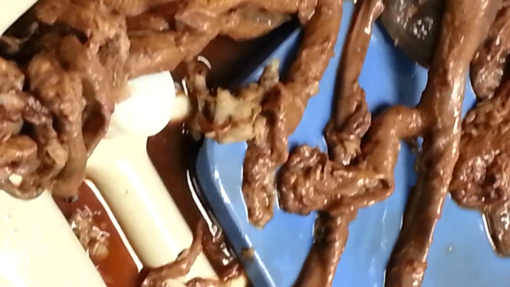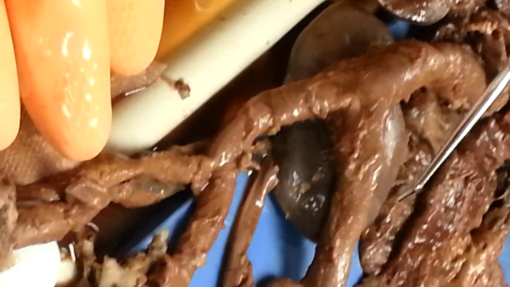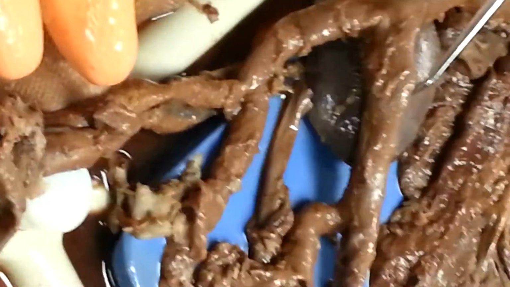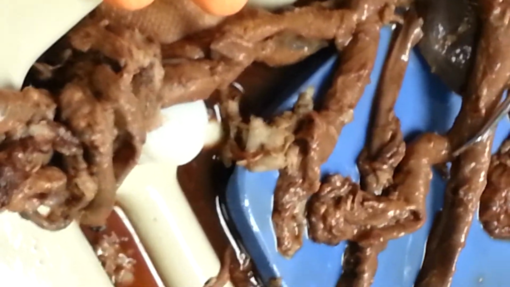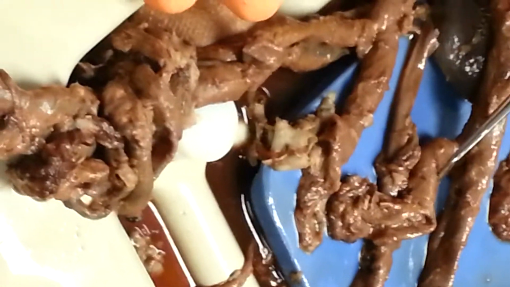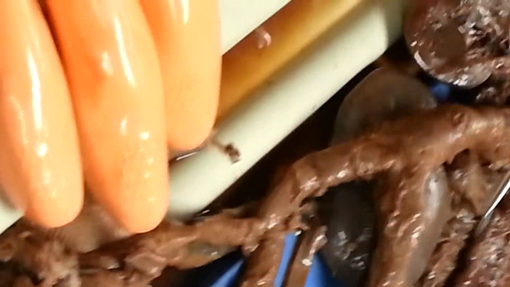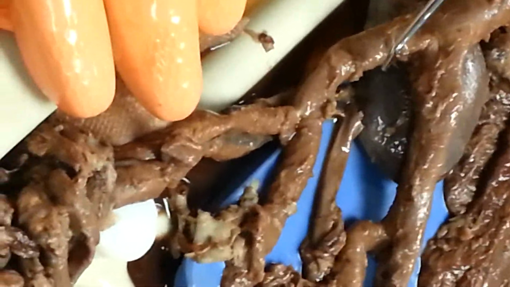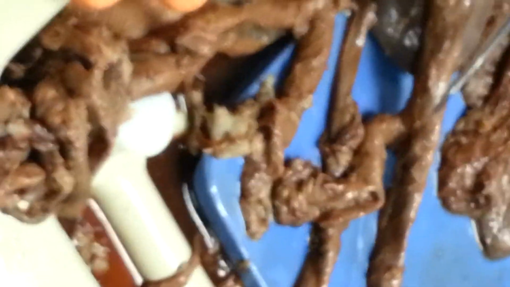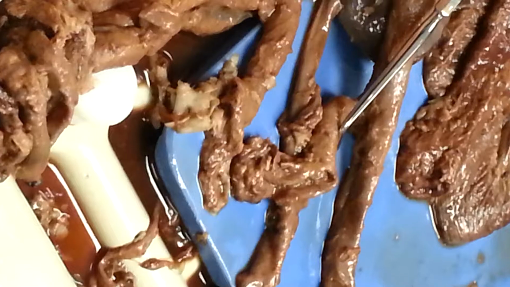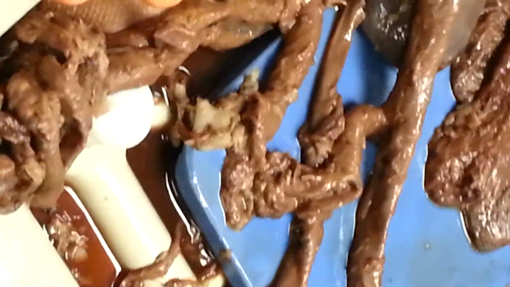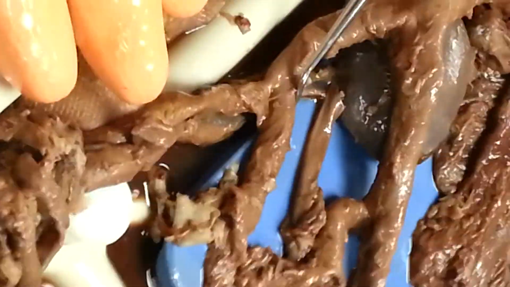So here you see the bifurcation of the descending aorta into the left and right common iliac arteries. And then here you see the bifurcations of the common iliac arteries into external iliac and internal iliac arteries. Okay, descending aorta, common iliac arteries. Then each of those bifurcates to give rise to an internal iliac artery and an external iliac artery. Okay, here's that bifurcation on the other side. Here's the right side internal iliac artery, and there's the right side external iliac artery.